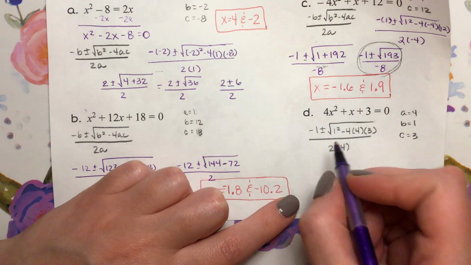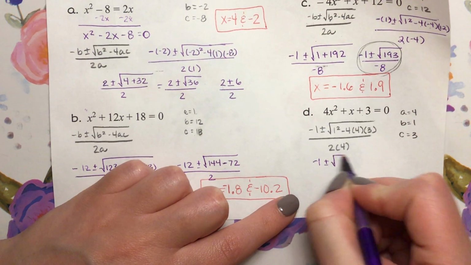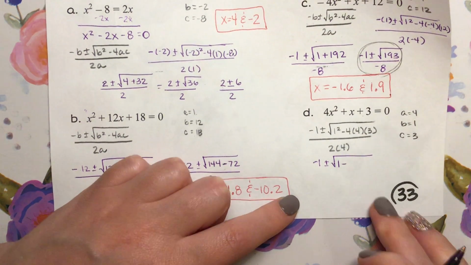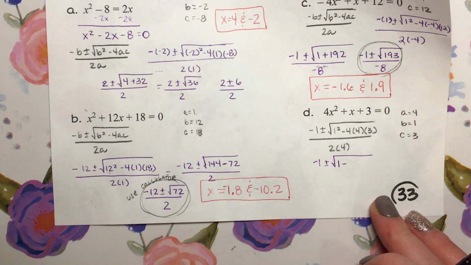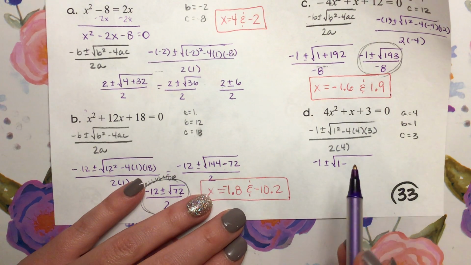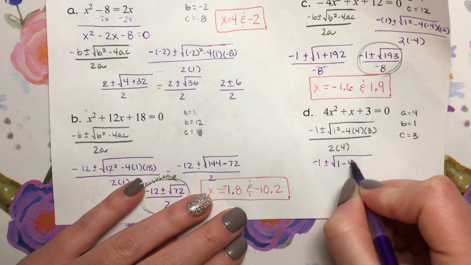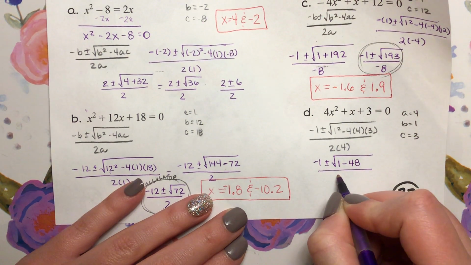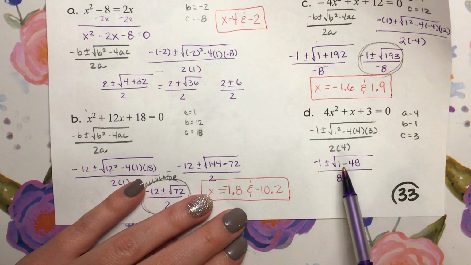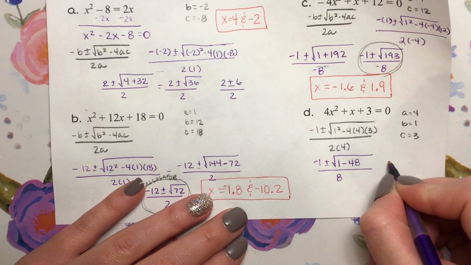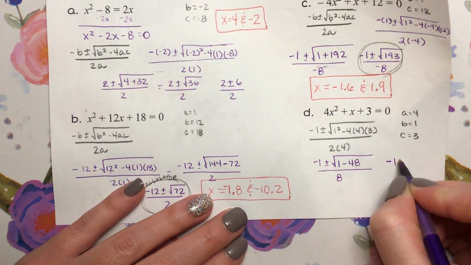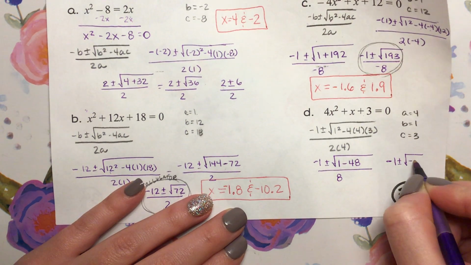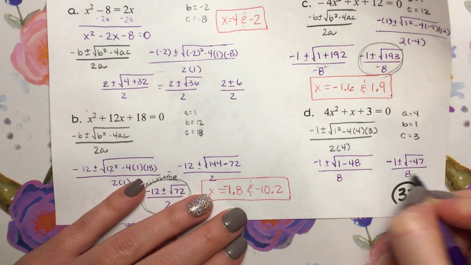So when we simplify a little bit, I get negative 1 plus or minus the square root of 1 minus 4 times 4 times 3, which is 48, so minus 48, all over 8. But when I take 1 minus 48, that's negative 47, so I can reduce that a little bit more. I have negative 1 plus or minus the square root of negative 47 all over 8.